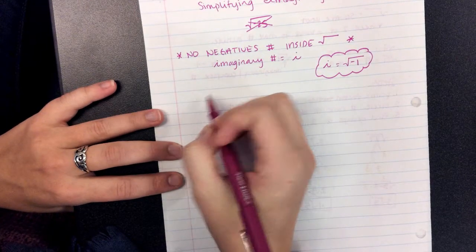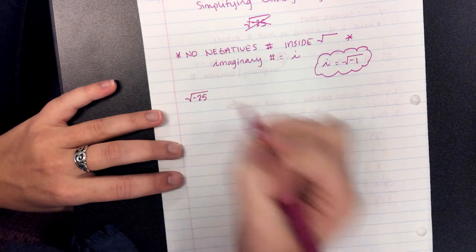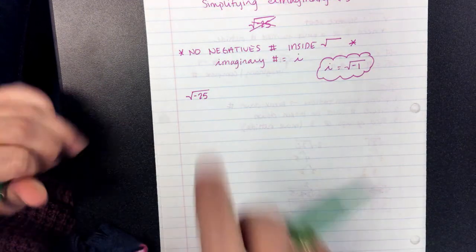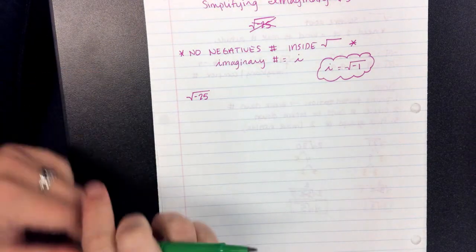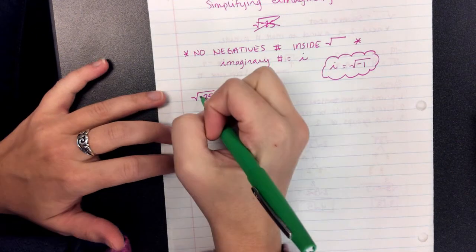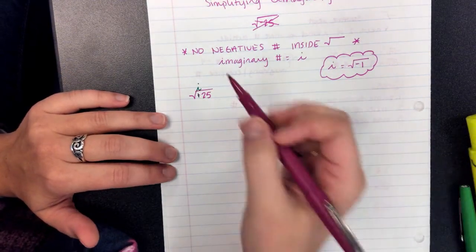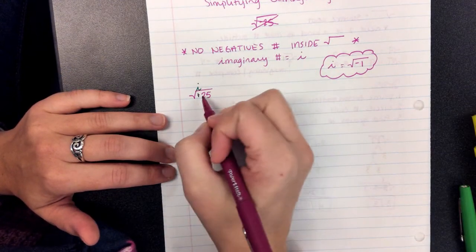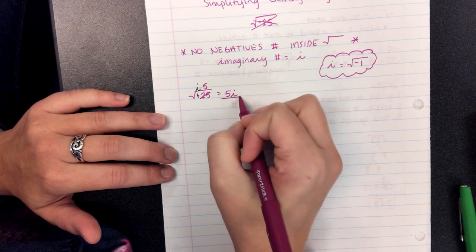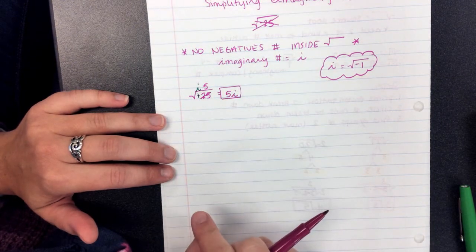So if I give you the square root of negative 25, the first thing I have to do is remove my negative from the inside. How do I remove my negative from the inside? It turns into the letter i. Now I know 25, if you know your perfect squares, the square root of 25 is 5. So the square root of negative 25 is 5i.